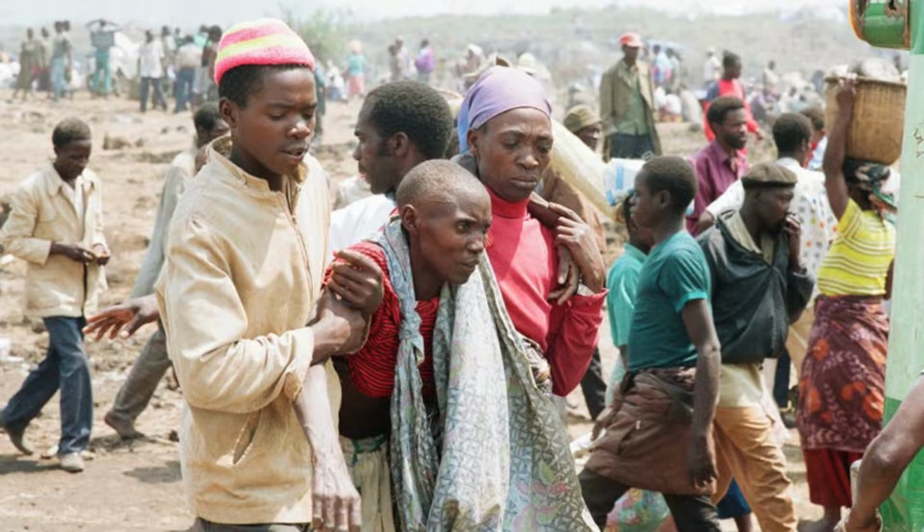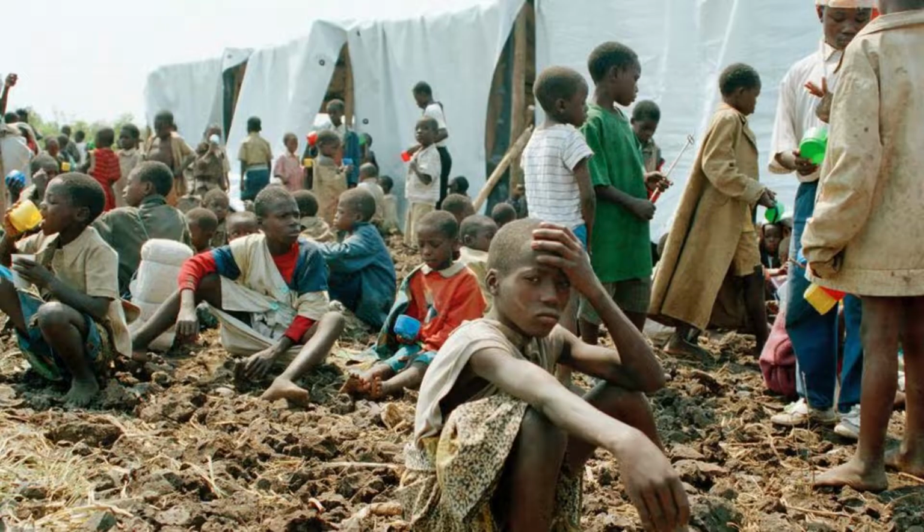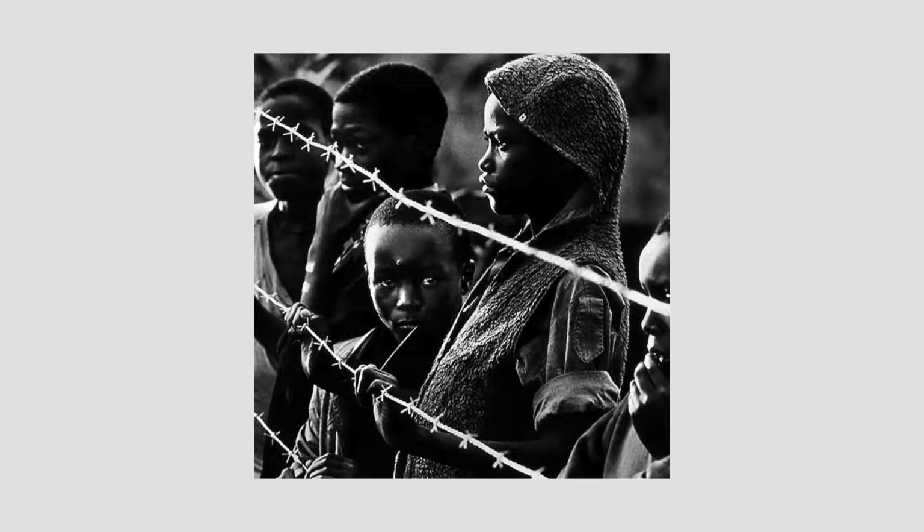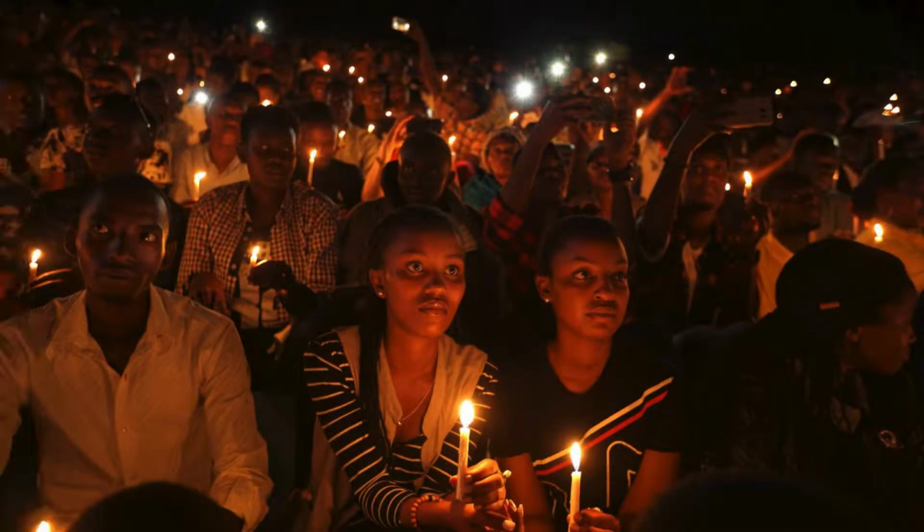The international community's failure to intervene in Rwanda has been the subject of intense criticism. Despite clear evidence of an unfolding genocide, the United Nations and powerful countries like the United States and France hesitated to call it a genocide or commit resources to stopping it.